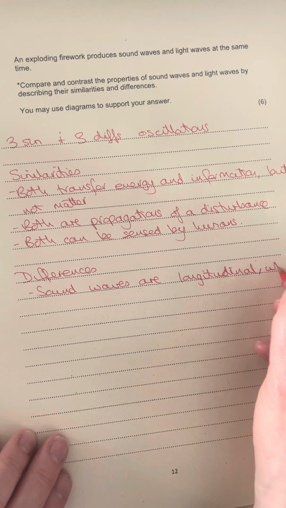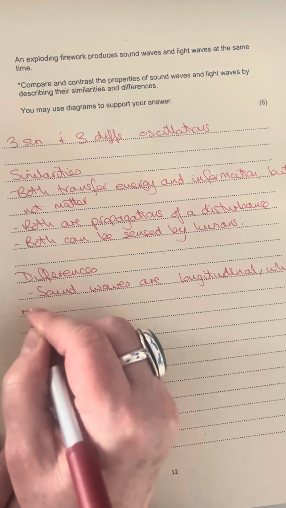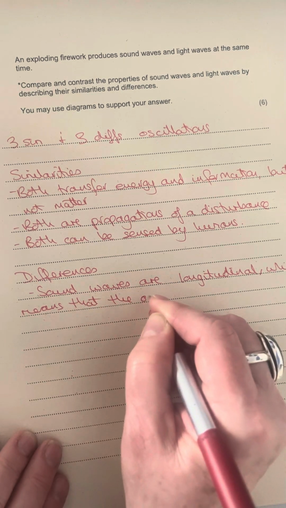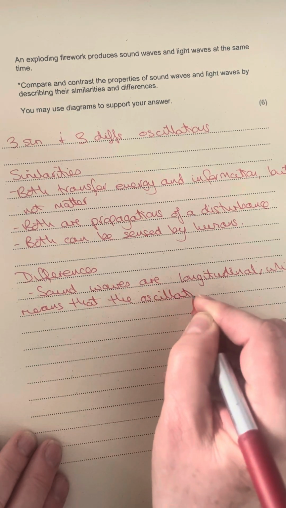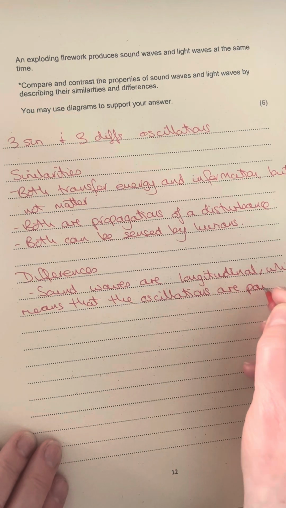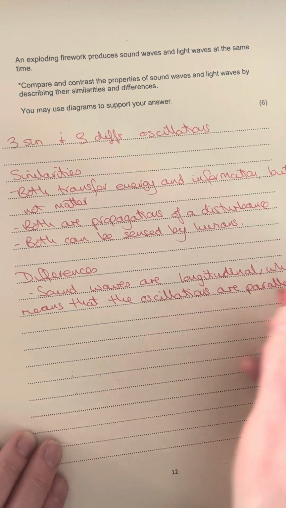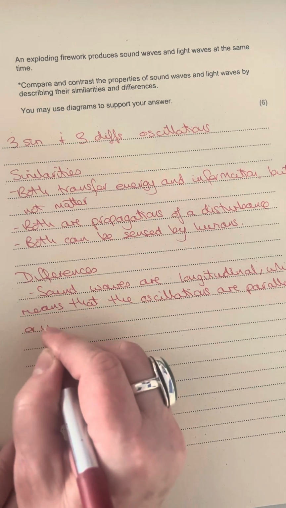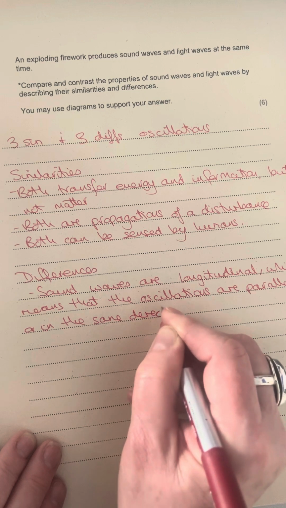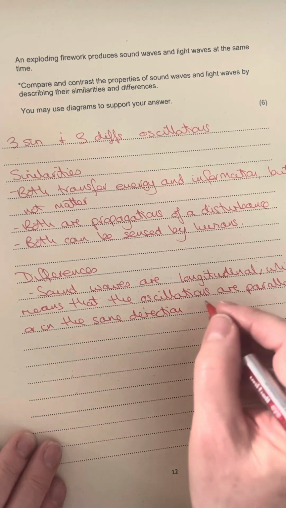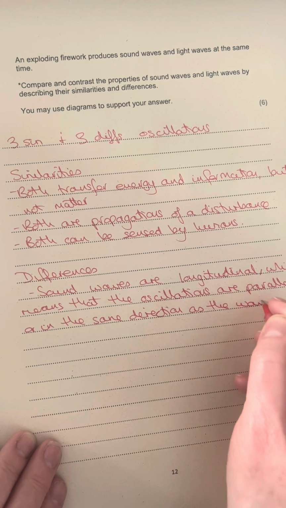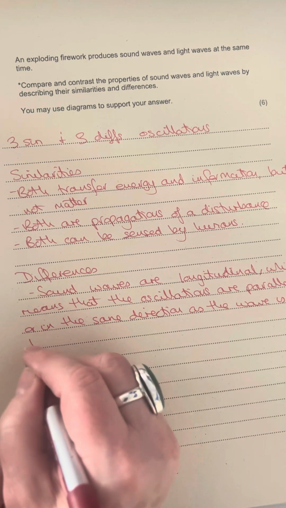Which means that the oscillations are parallel to, or in the same direction, meaning the same sort of thing really, as the wave is travelling.